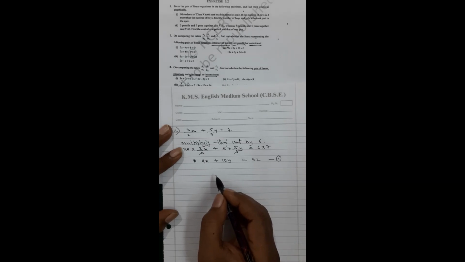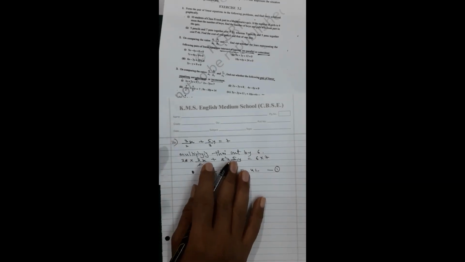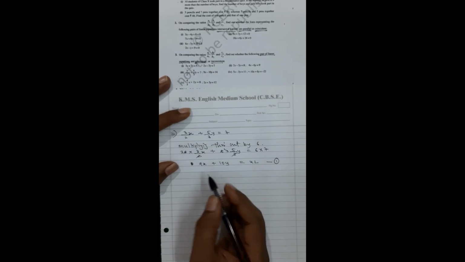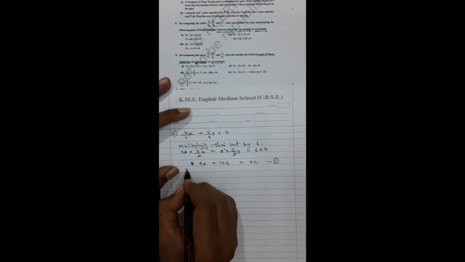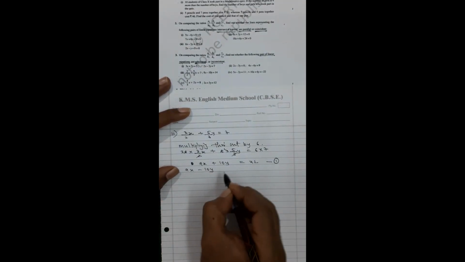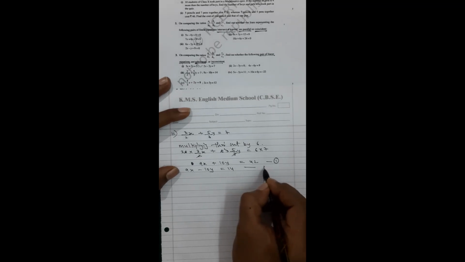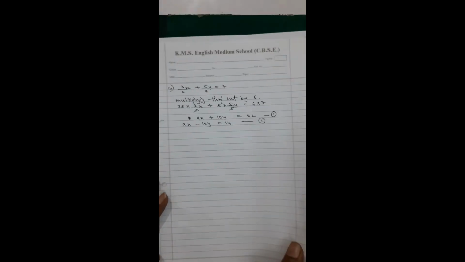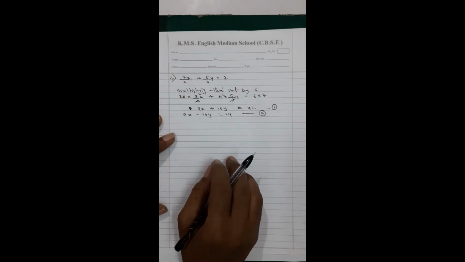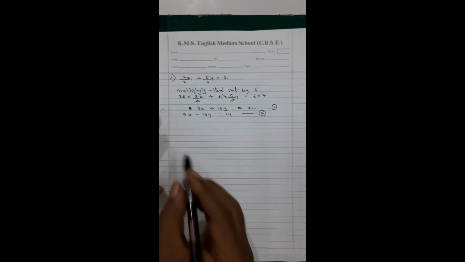Okay. This will be your first. Going to the second one, 9x minus 10y is equal to 14. This is my second. Now the same thing I'll do. You can just pause the video and carry on.